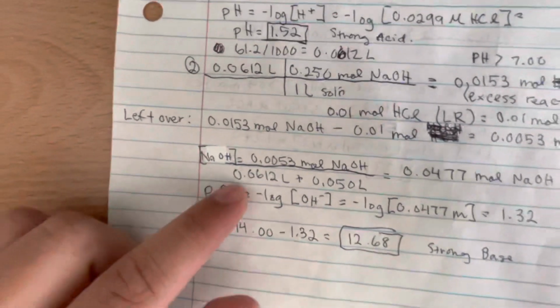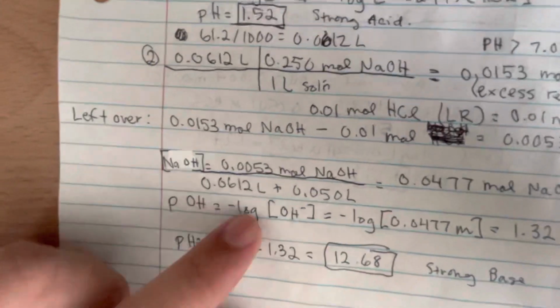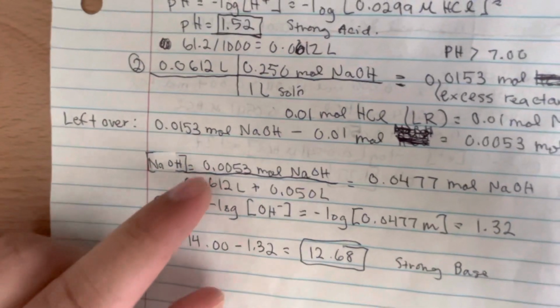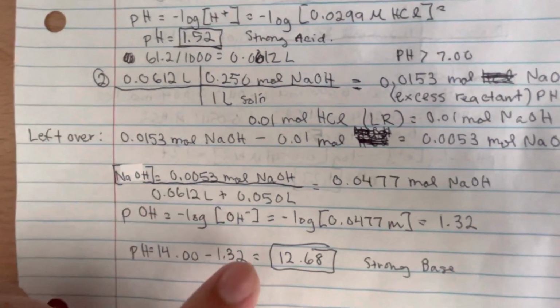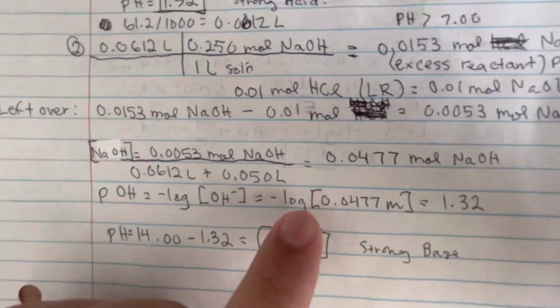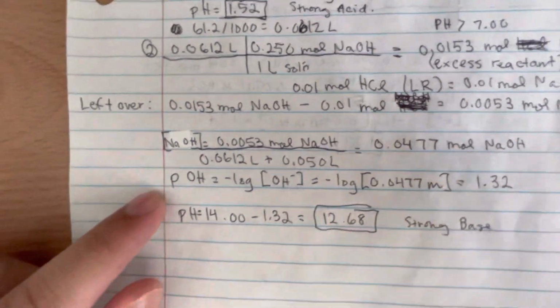I added the volume of both acid and base together and divided 0.0053 moles of sodium hydroxide by it, which gives me the answer of 0.0477 molarity of sodium hydroxide.